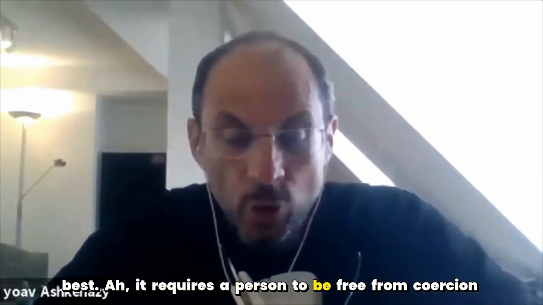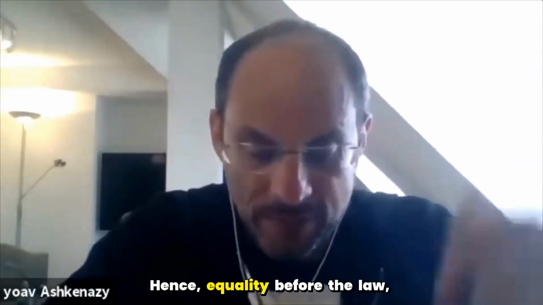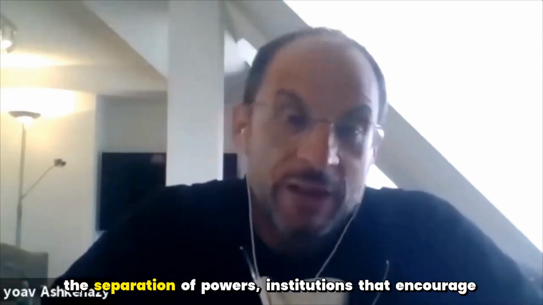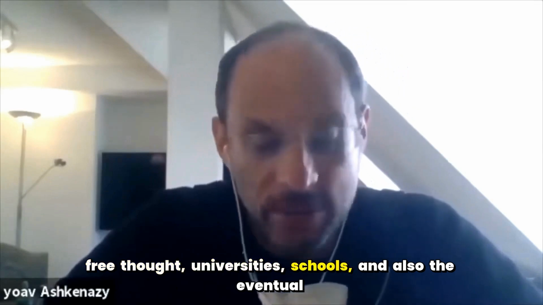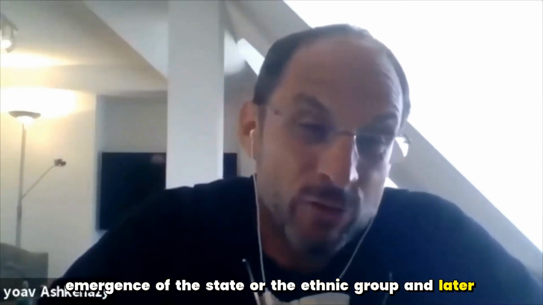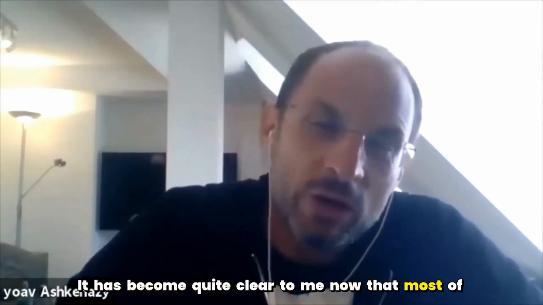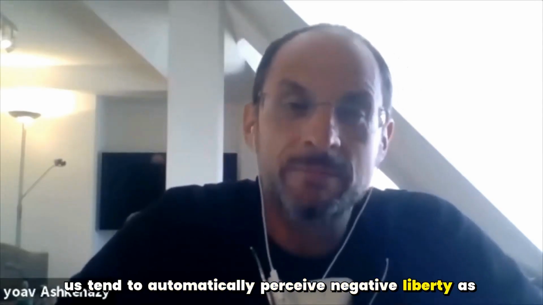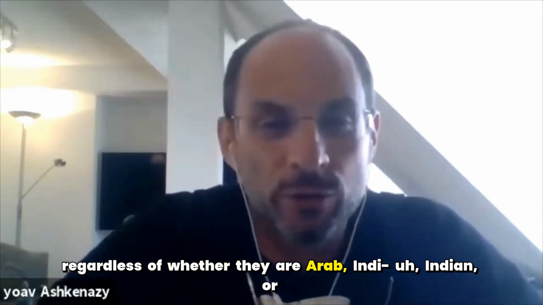It requires a person to be free from coercion so they can stand before God and be redeemed. Hence, equality before the law, the separation of powers, institutions that encourage free thought, universities, schools, and also the eventual emergence of the state or the ethnic group, and later nationalism as a basis for identity that is not religious. It has become quite clear to me now that most of us tend to automatically perceive negative liberty as being inherently superior to those positive conceptions, regardless of whether they are Arab, Indian, or from other traditions.